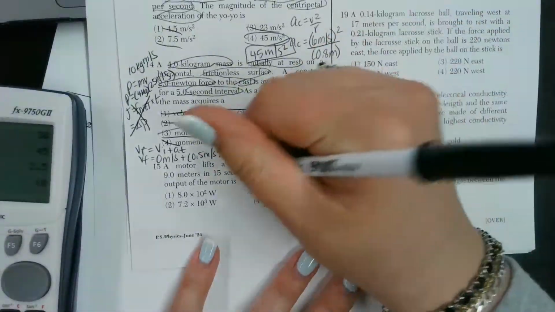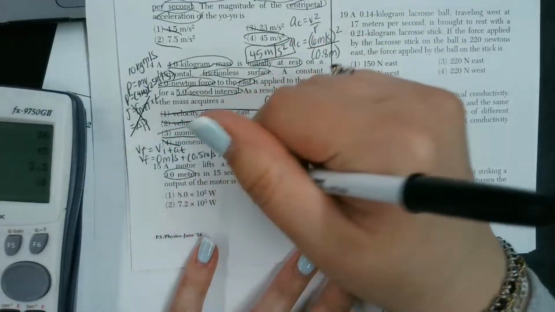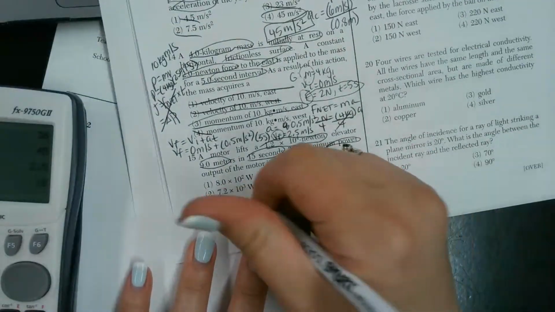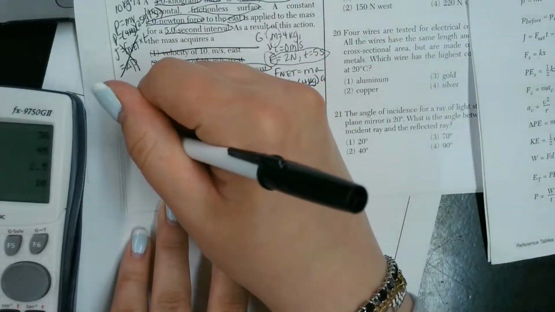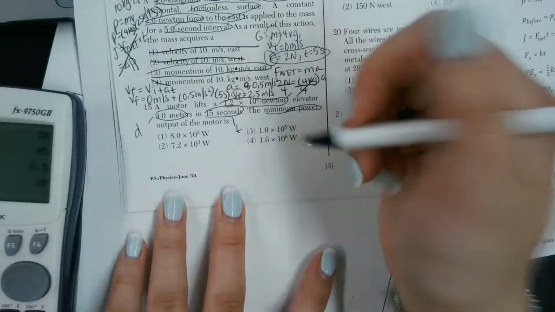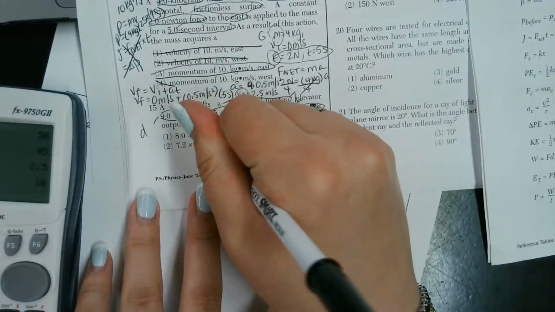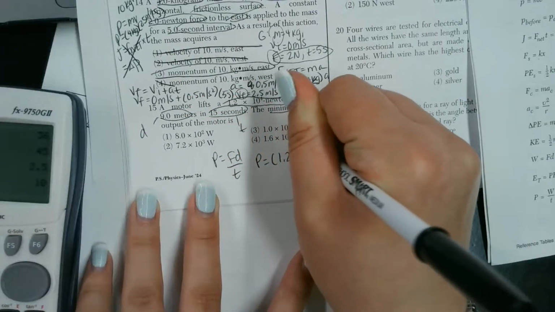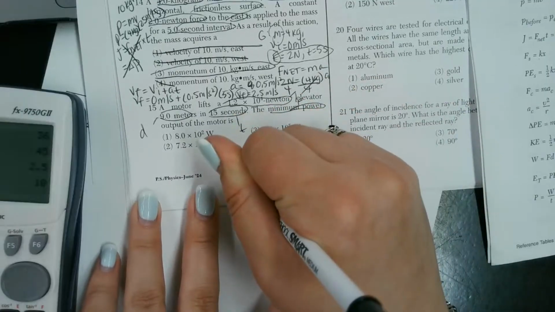Number 15, a motor lifts a 1.2 times 10 to the 4 newton elevator 9 meters in 15 seconds. The minimum power output of the motor is... so again, we're working with power. I have a time, I have a distance, and I have newtons, which is a force, okay? So I'm going to use P equals Fd over t. So I have 1.2 times 10 to the 4 newtons times 9 meters over 15 seconds.